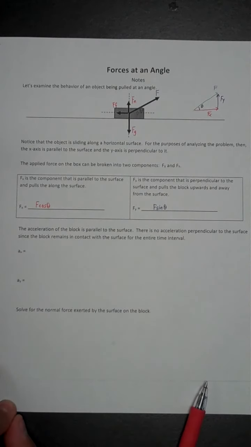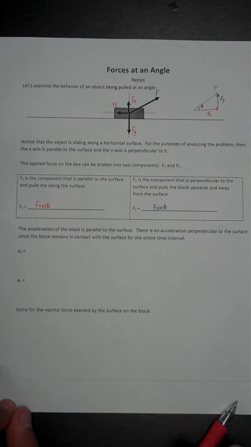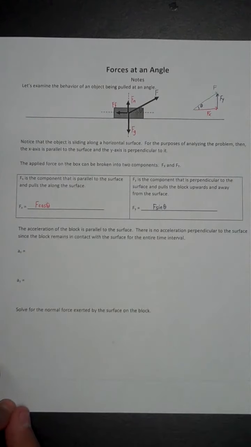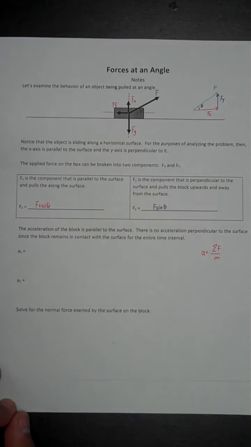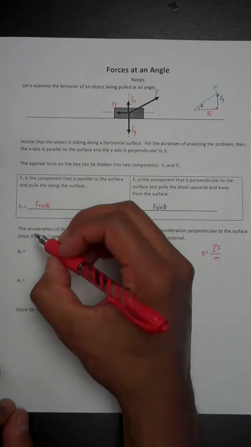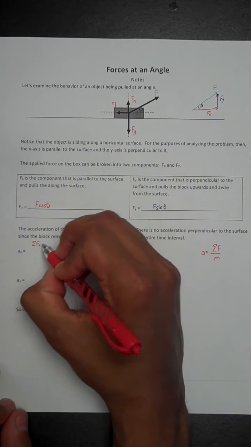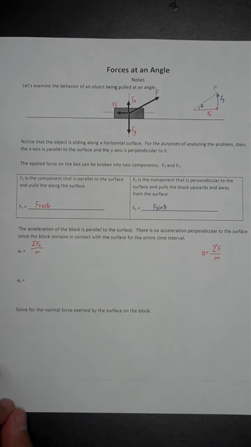Well, the acceleration of the block is parallel to the surface. There is no acceleration perpendicular to the surface since the block remains in contact with the surface during the entire time interval. However, that's not to say that we shouldn't write a Newton's second law equation for both our horizontal and vertical components. And we know that our Newton's second law equation, at its most general form, looks like that: a equals the sum of the forces over the mass. And if we do that in the x direction, we would say that this should be the sum of the forces in the x direction divided by the mass.